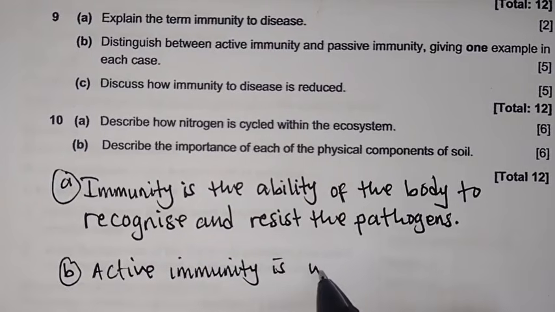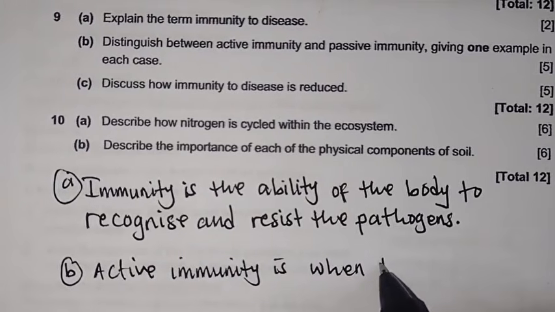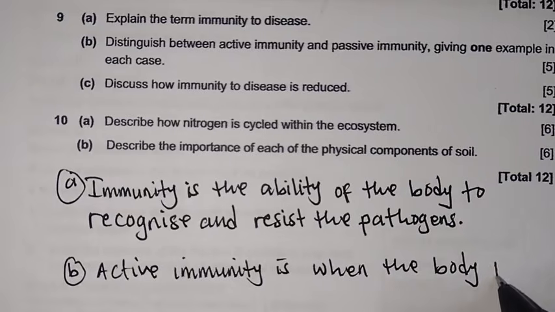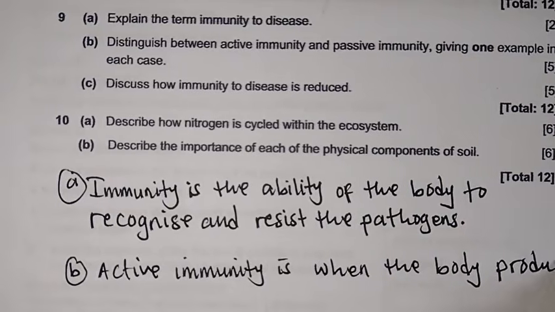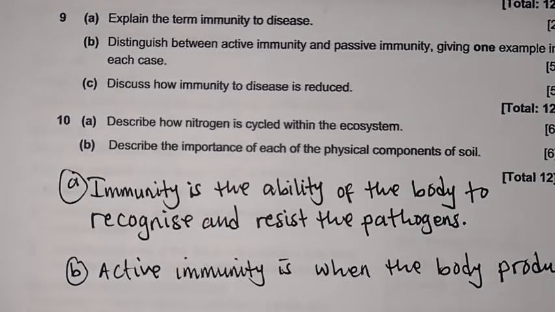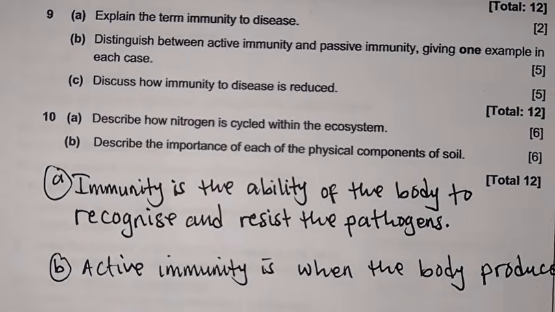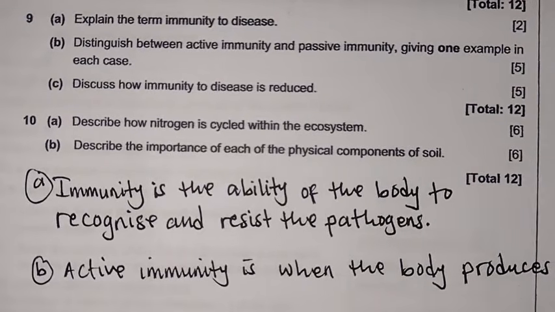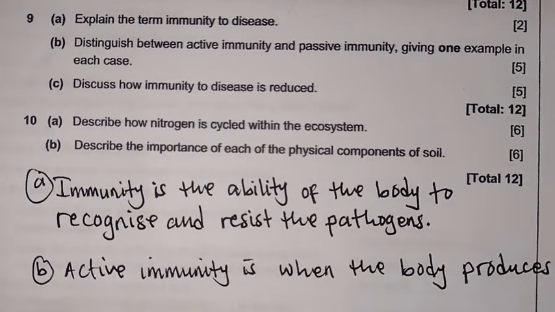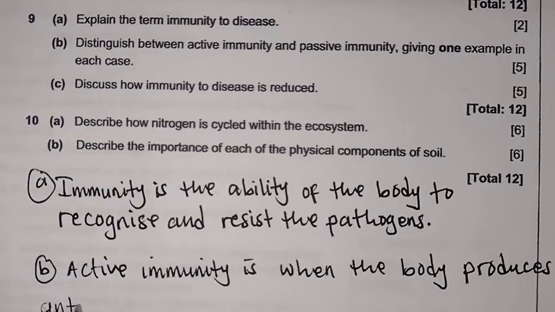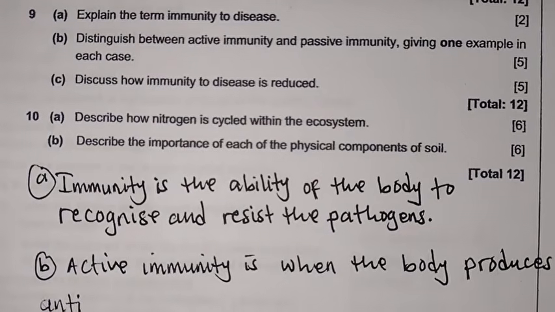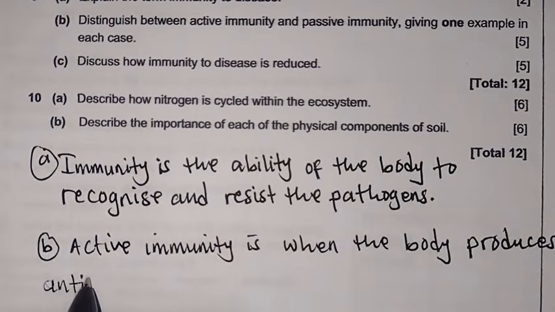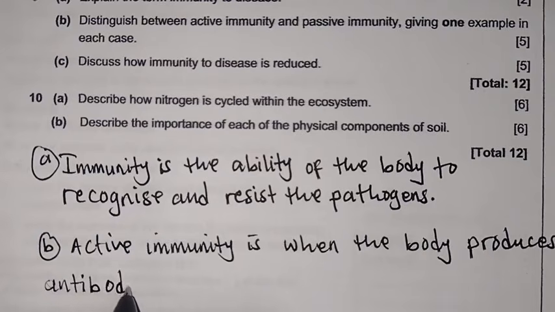Active immunity is when the body produces antibodies.